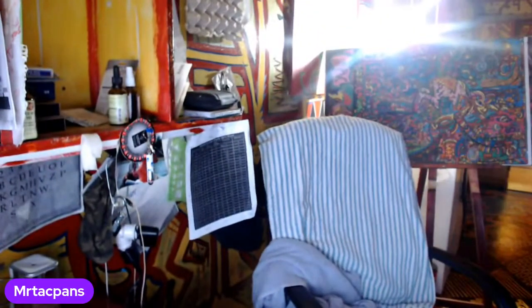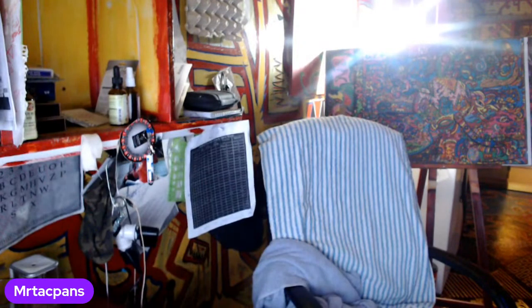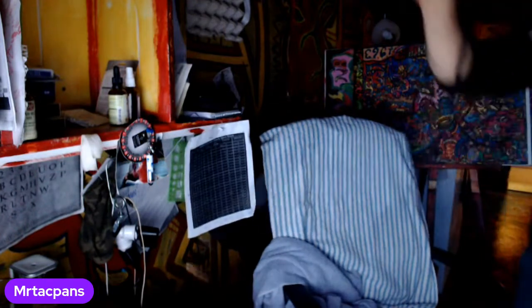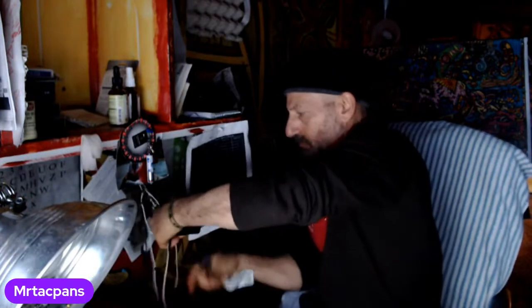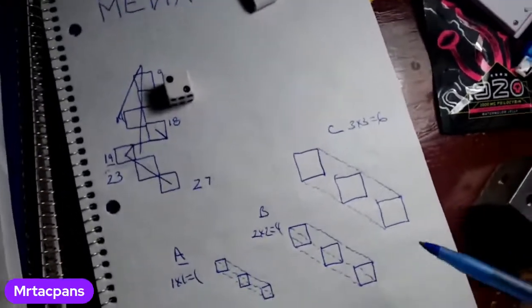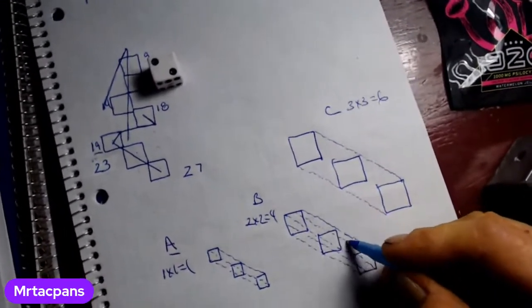would be nice to have a little bit more light. Maybe that'll help just a bit.